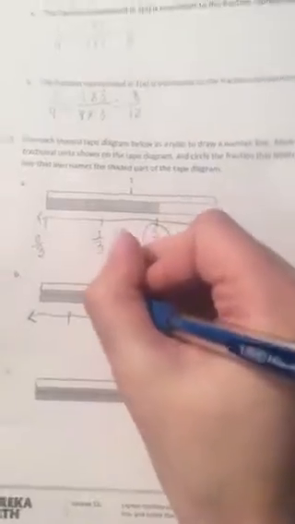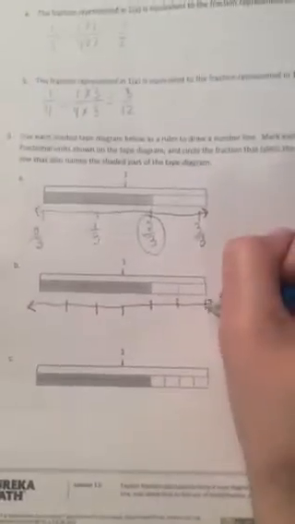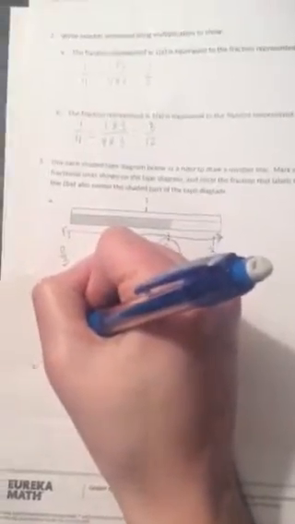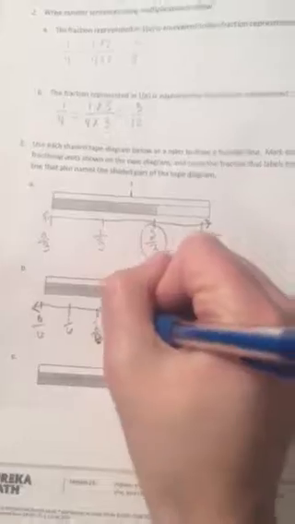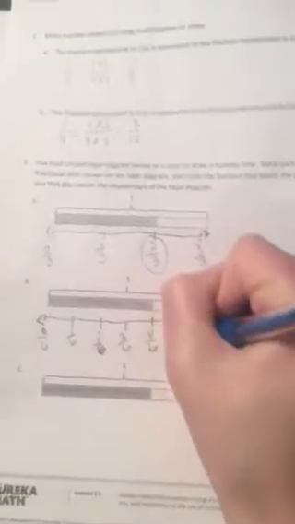On B, I can go ahead and draw my number line and figure out how many this is split into. Here's 1, and 2, and 3, and 4, and 5. So we'll start here for 0. Wait, 1, 2, 3, 4, 5, 6. I'm sorry, this is split into 6. So this is 0/6. This is 1/6. This is 2/6. 3/6, 4/6, 5/6, and 6/6.